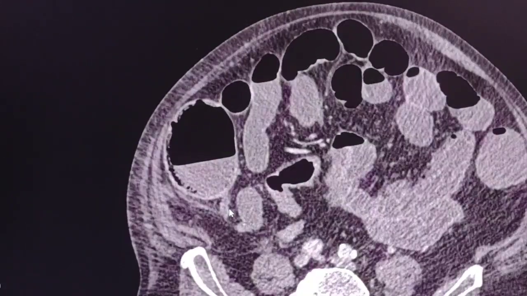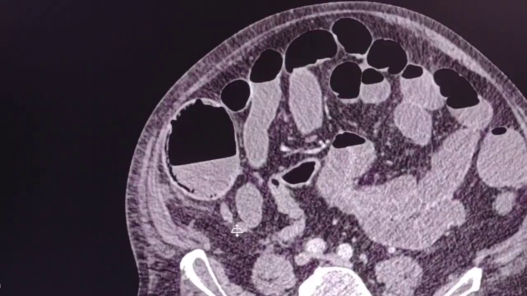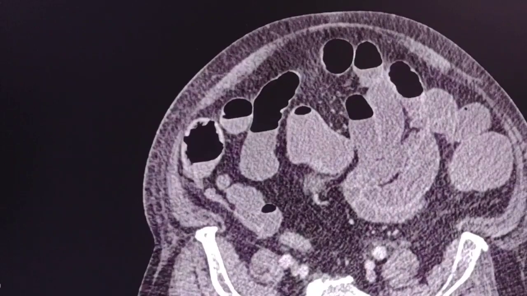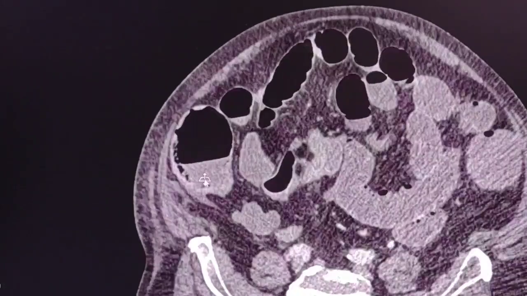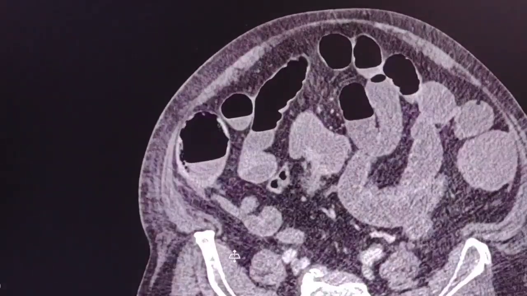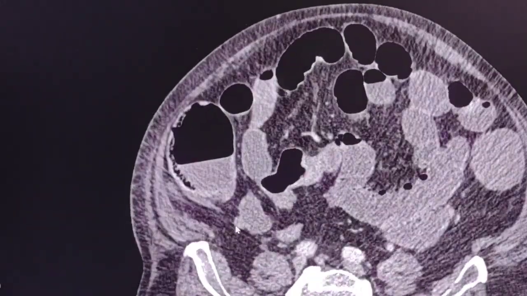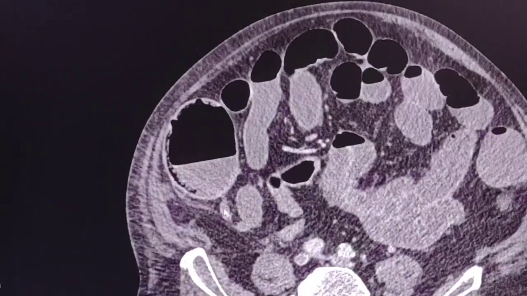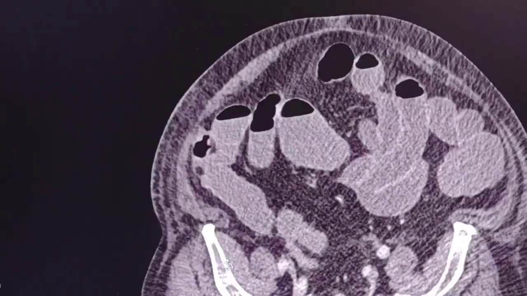It is the appendix which is normal, where the arrow is. It's a good opportunity to see a normal appendix here, and its origin. All right.